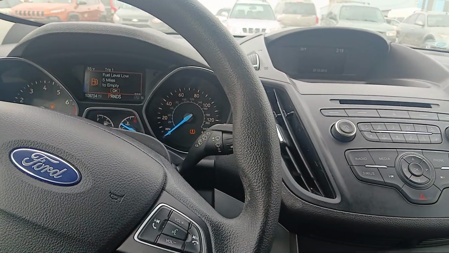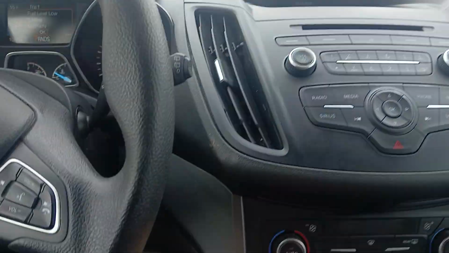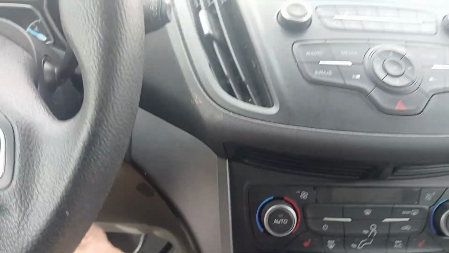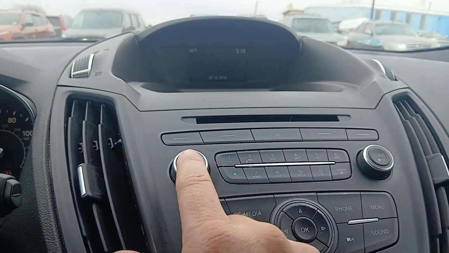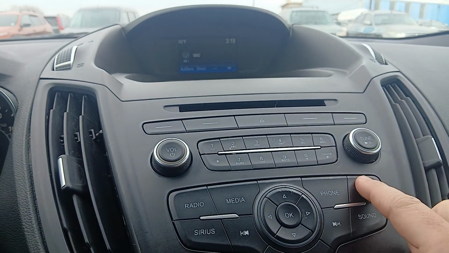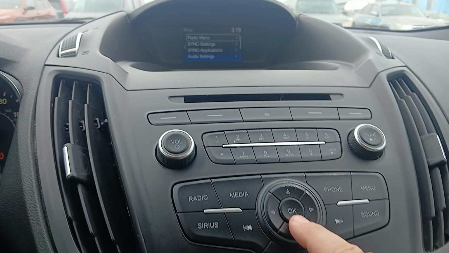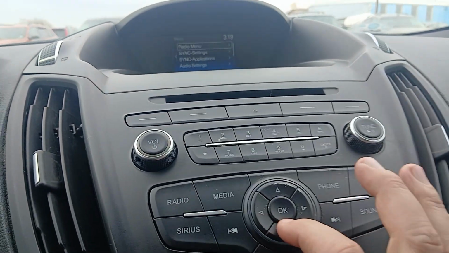Hello, I'm in a 2018 Ford Escape, and today I'm going to show you how to set your date and time. So first you want to make sure your vehicle's turned on, which this currently is, and then up here you want to make sure it's turned on, which it now is, and then from here we'll go to menu. We're going to use these to scroll up and down and hit OK as we need to select.